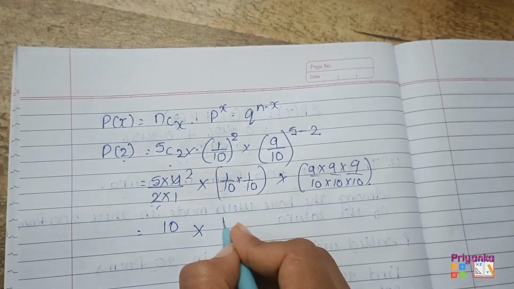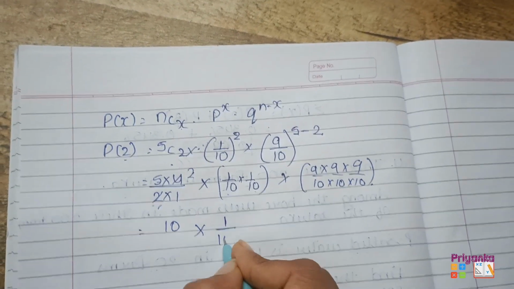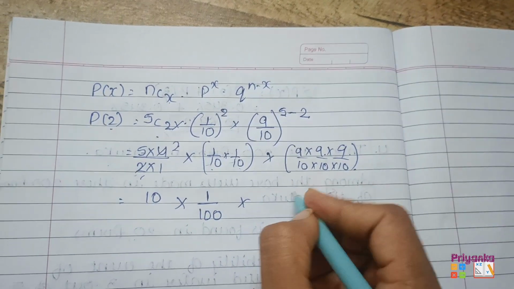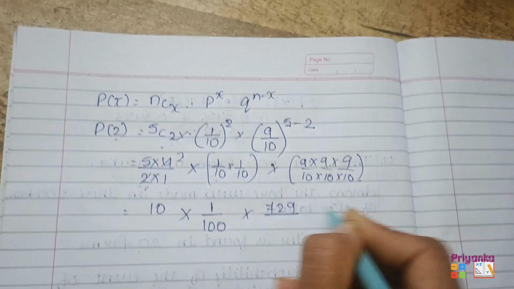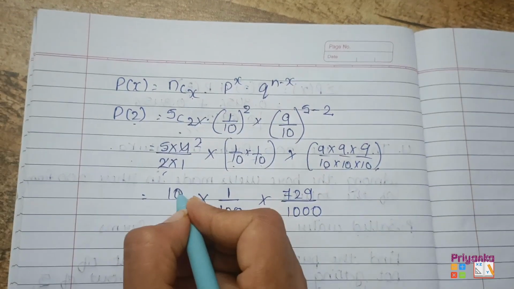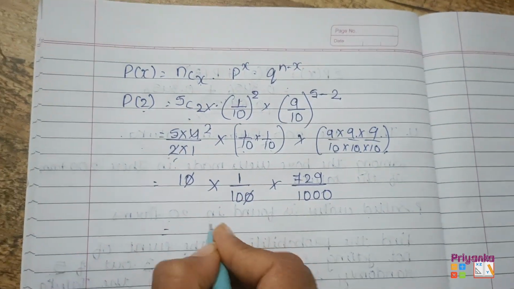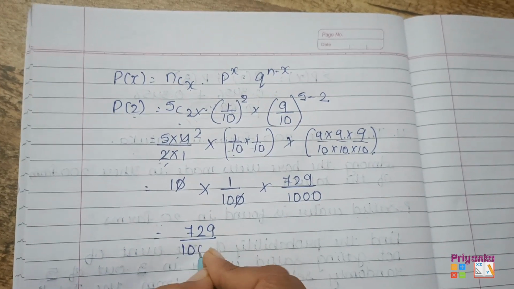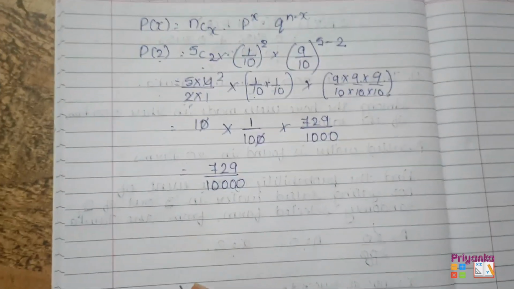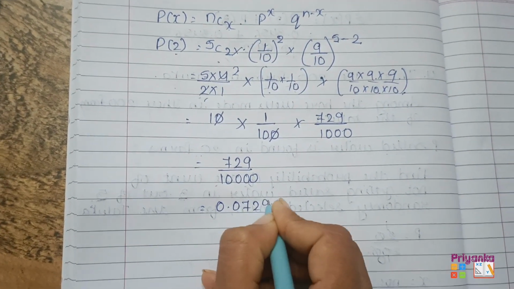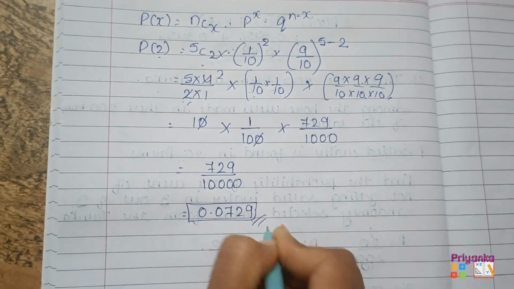If you multiply them, it is 1 upon 10 into 10, it is 100. Then if you multiply 9 3 times, you will get 729, and 10 multiplied 3 times, you will get 1000. Out of this 0 will get cancelled. So here we got 729, and down we have 10000. And if you solve it, you will get 0.0729, and that's the final answer.